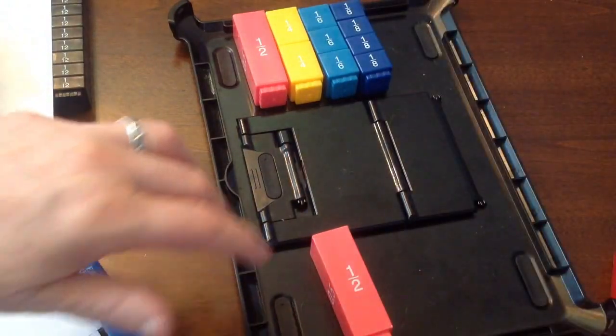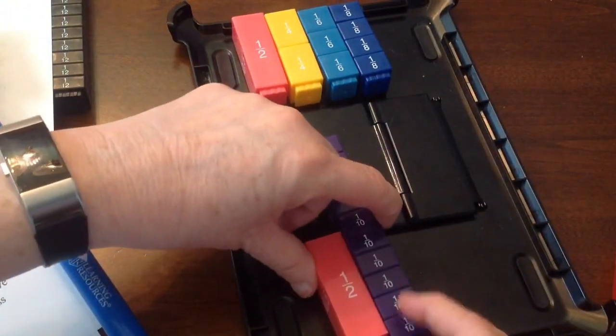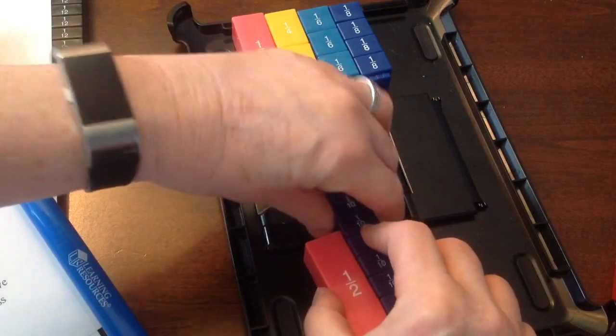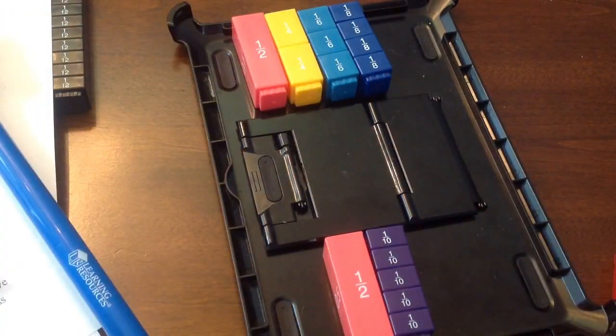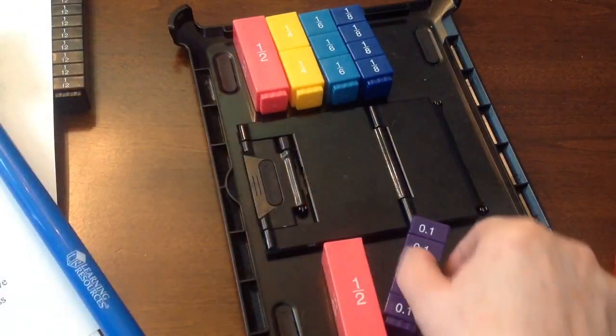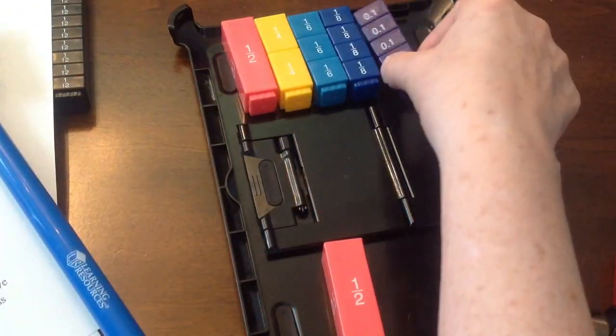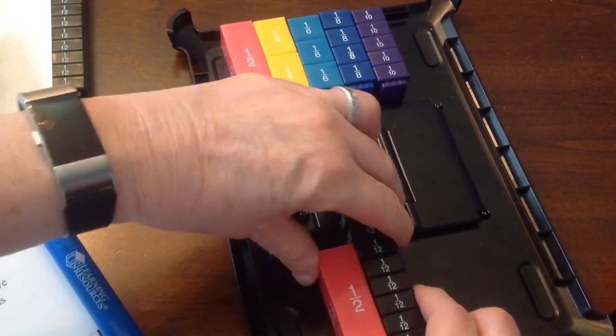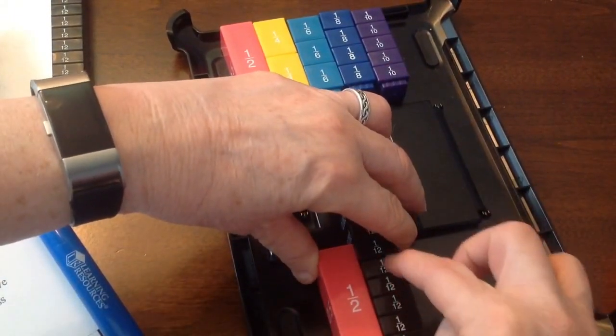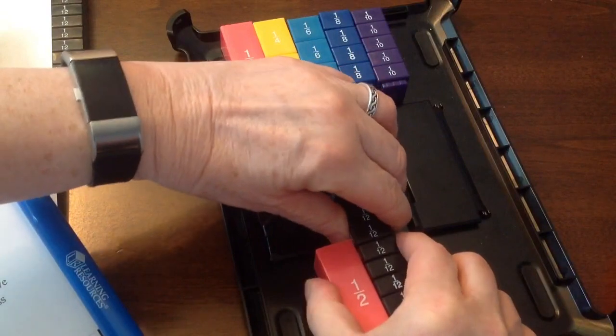We're going to take the tenths. They look very good together. And now finally the twelfths, because that's all I have. 1, 2, 3, 4, 5, 6 twelfths.